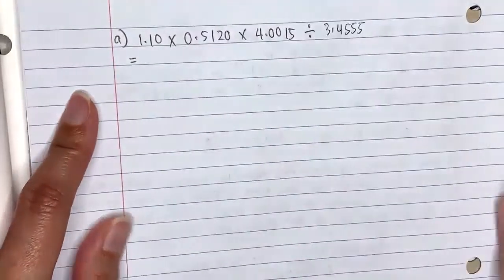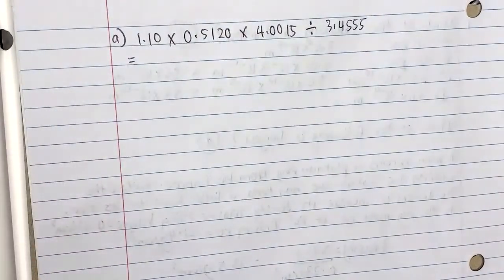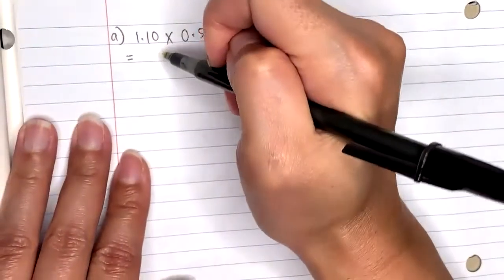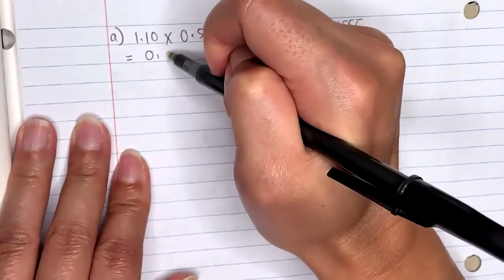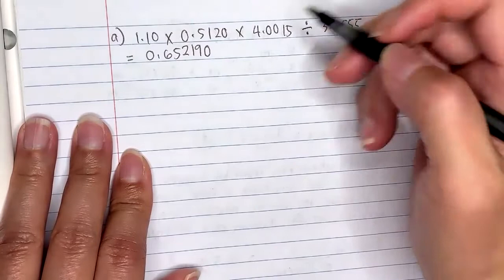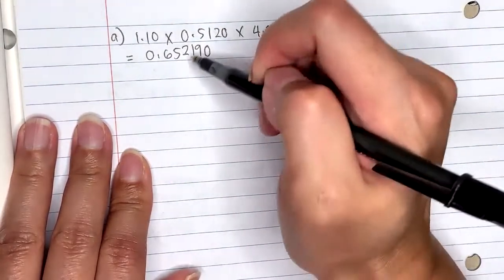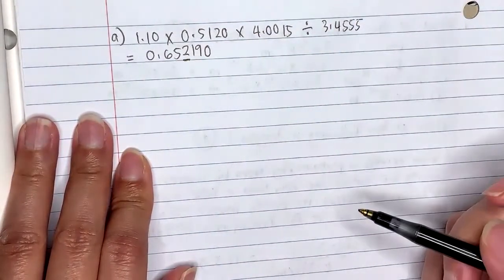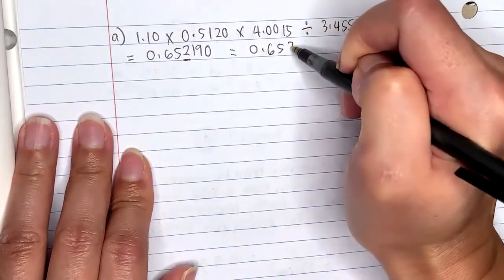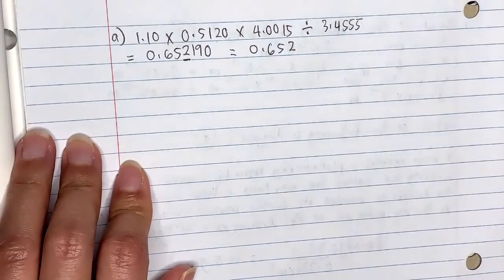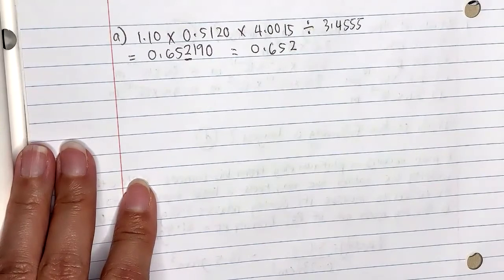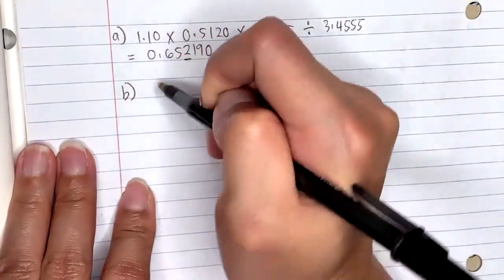All you do is put all these numbers in your calculator, and you will end up getting a long number. So you get 0.652190. And you're like, well, that's a lot of numbers, but how many are actually significant? Only up to the third number. So because of this, my answer is probably 0.652. Okay, so this one does have 3 sig figs as expected. That's cool. Okay, now, what about the next one?